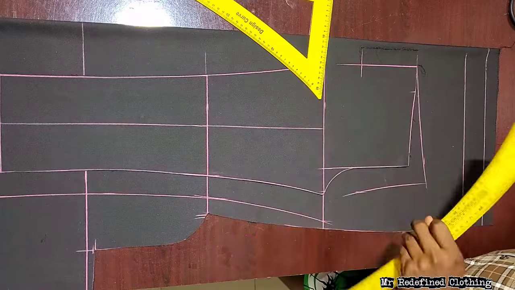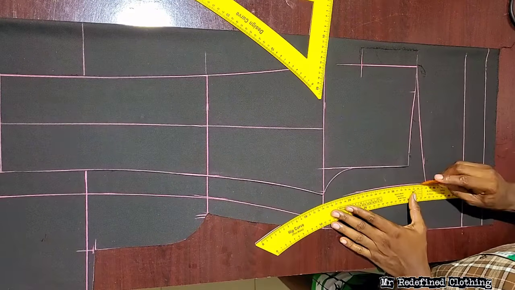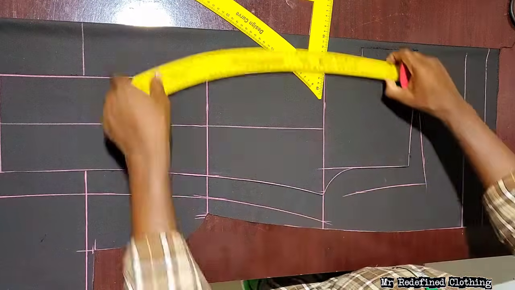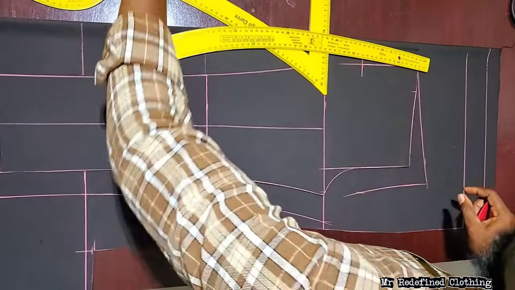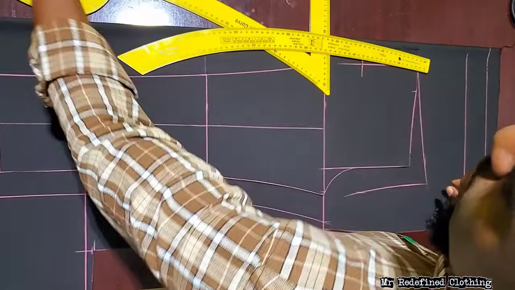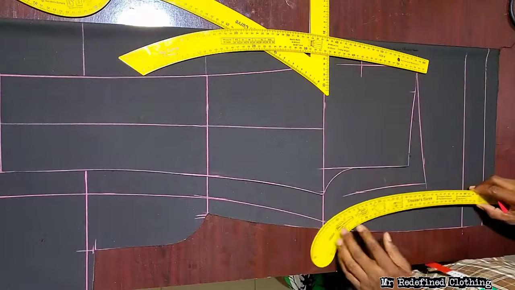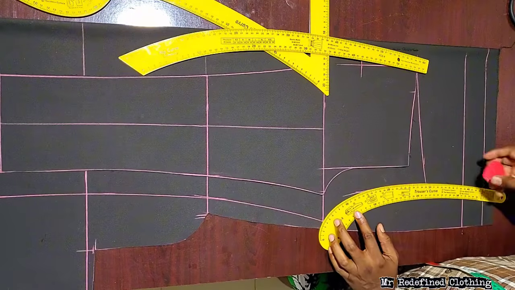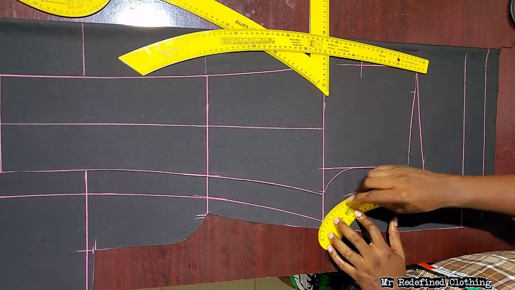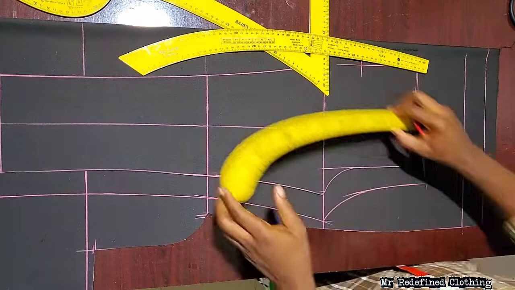It's a bit curvy, right? It goes a bit curvy, so you mark here as well, and then with the help of your hip curve, you connect this way, and then that's all you need to do. Then you cut out the panel.